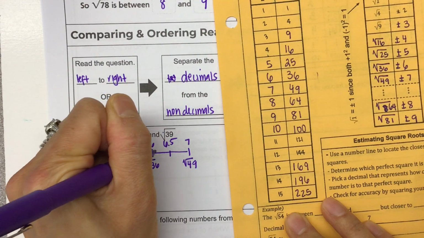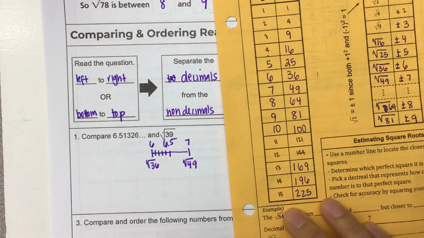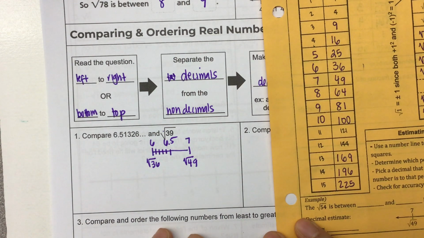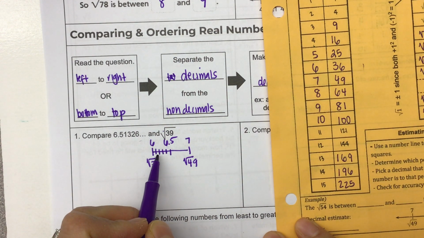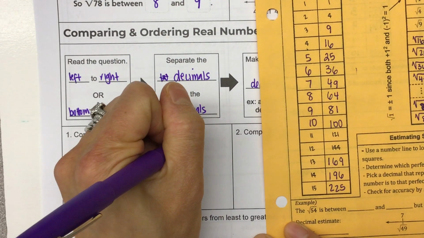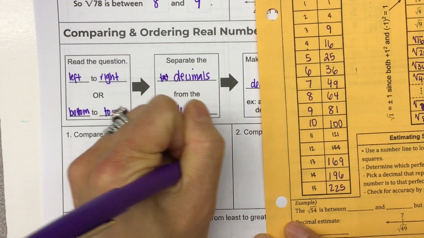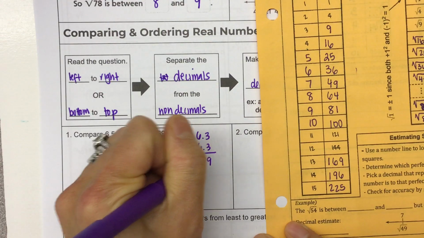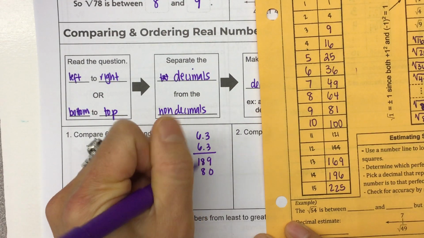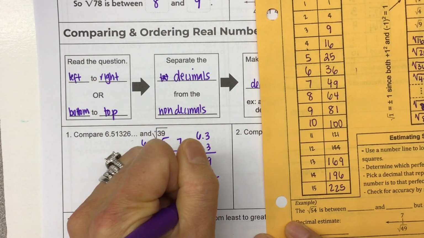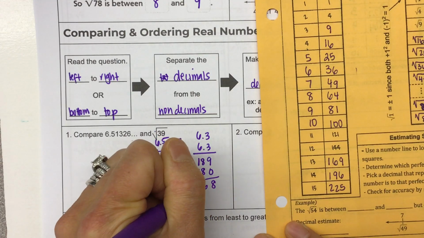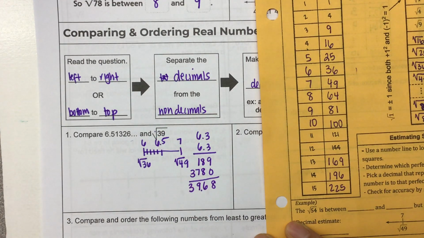So we're going to either estimate 6.1, 6.2, 6.3, or 6.4. So I'm going to start with maybe 6.3. That's 9, 18, 18, 36, 37. Add it up. I got 39.69.